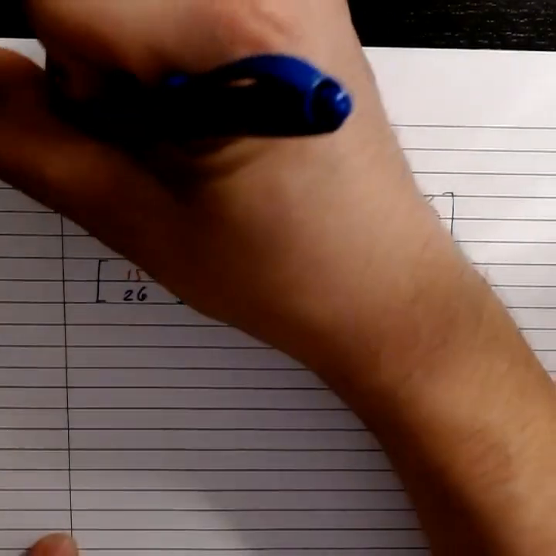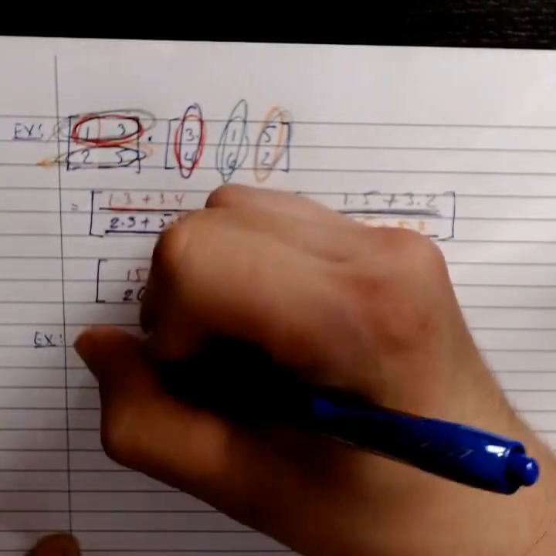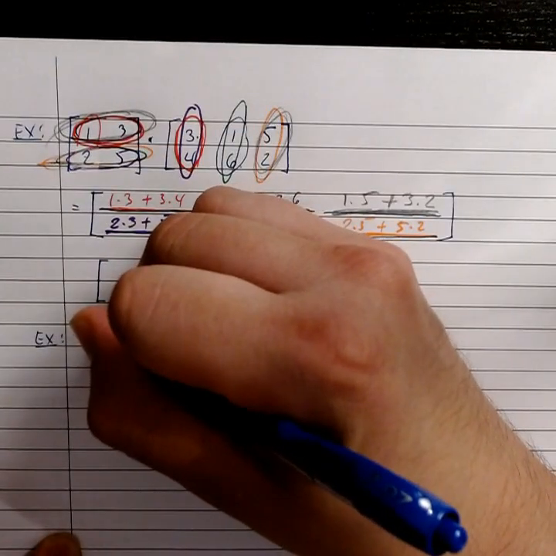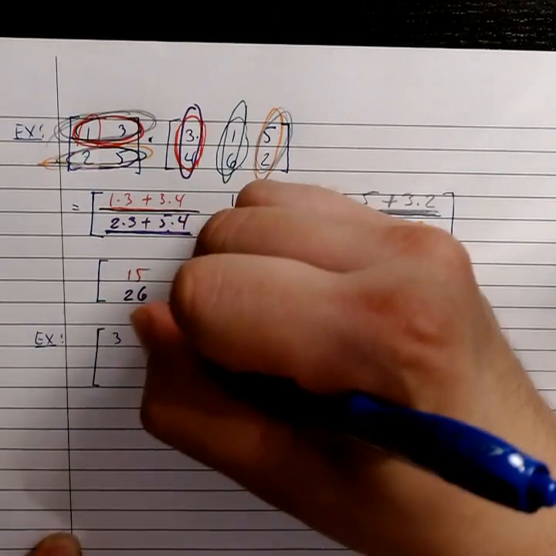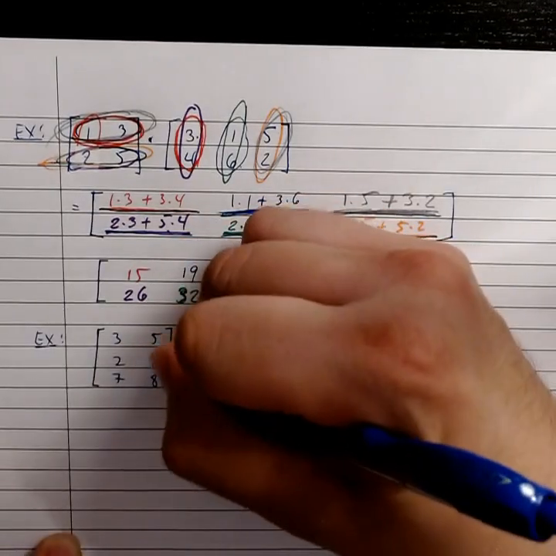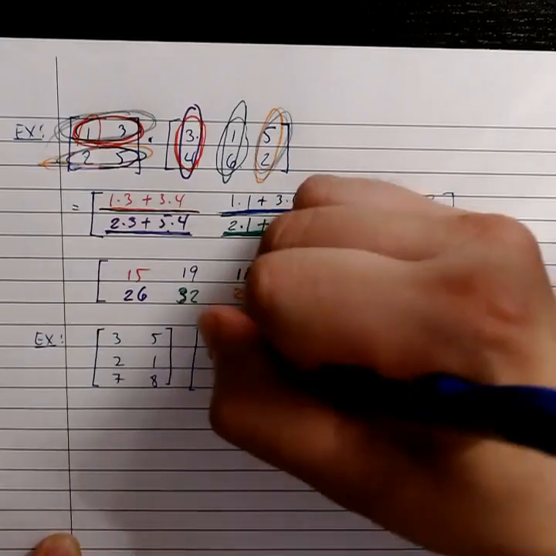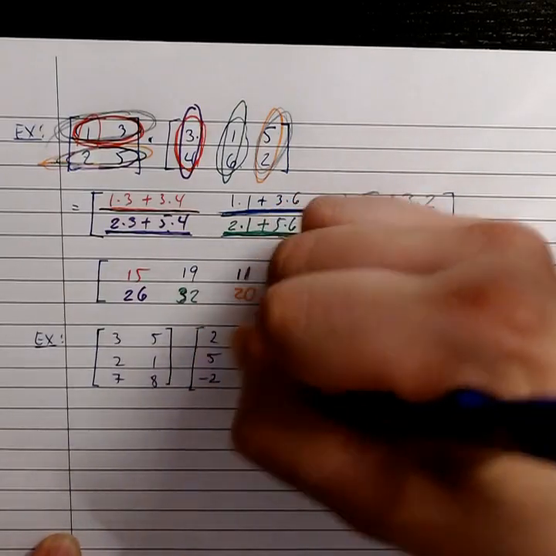So for example, let's say I have the matrix 3, 5, 2, 1, 7, 8. And let's say I have the matrix 2, 3, 5, 0, negative 2, positive 4.